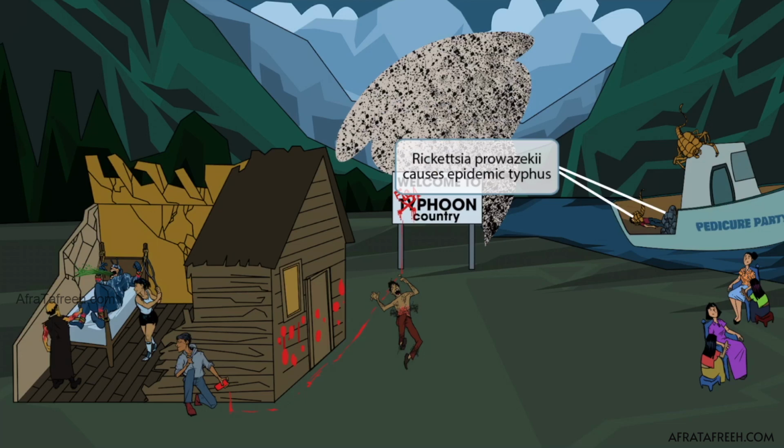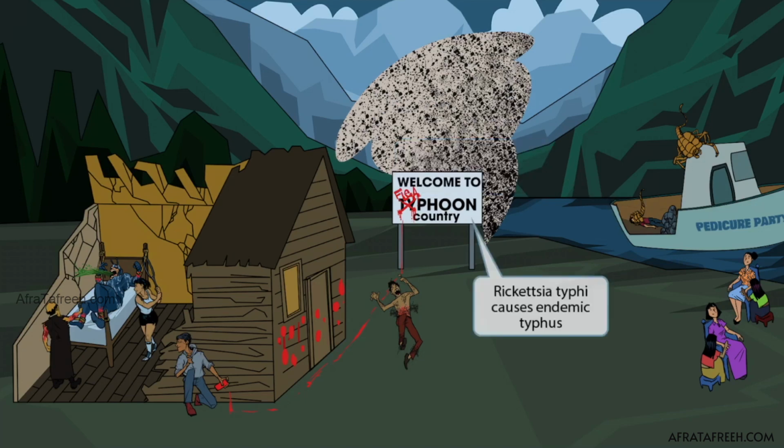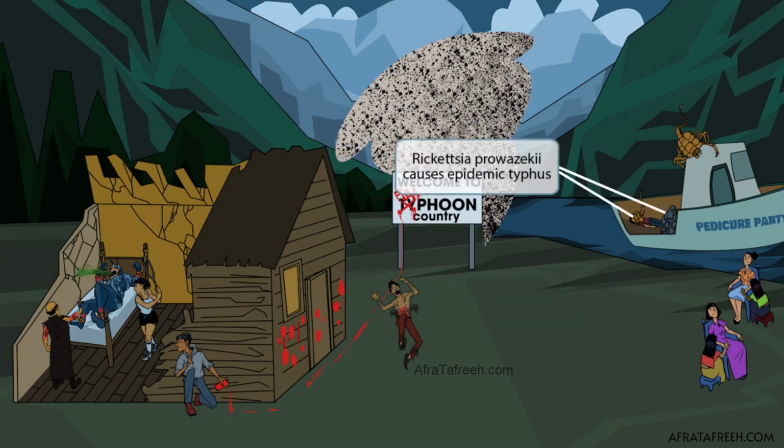By definition, epidemic means an outbreak or a new infestation. And this is an important point. Rickettsia prowazekii causes epidemic or outbreak typhus. Now contrast this to the local and regular flea-foon infestation. This sign reminds us that typhus is endemic to this region, meaning it exists permanently here. So again, the sign indicating that typhoons happen here stands for Rickettsia typhi causes endemic typhus, whereas the boat carrying an infestation to a new land represents epidemic typhus.